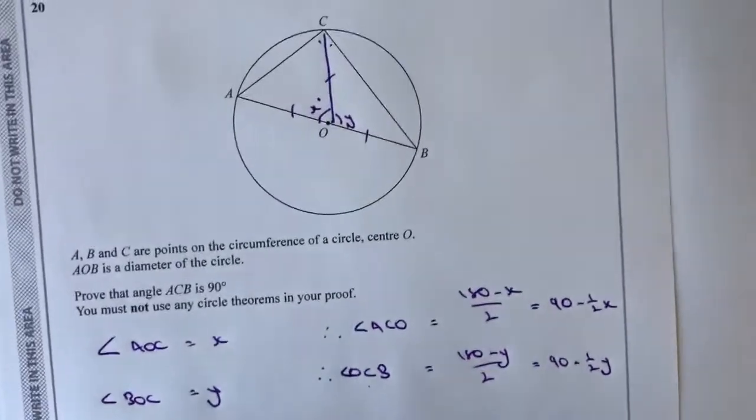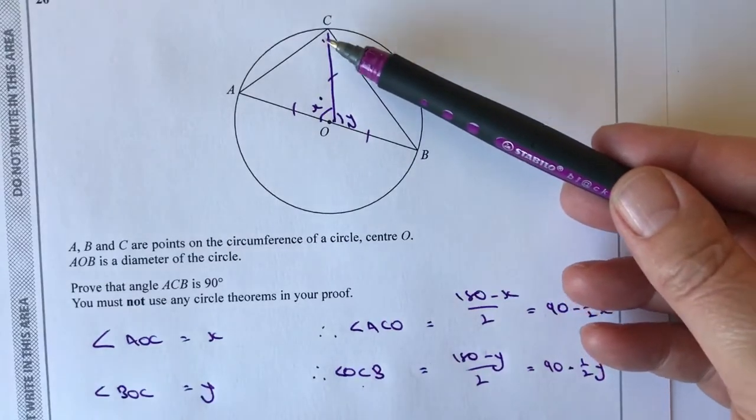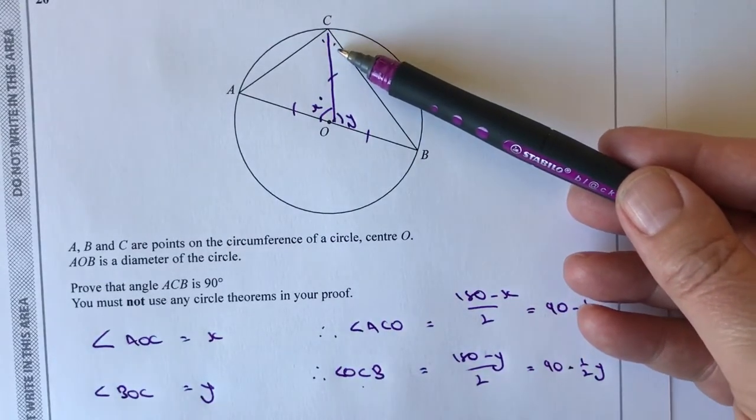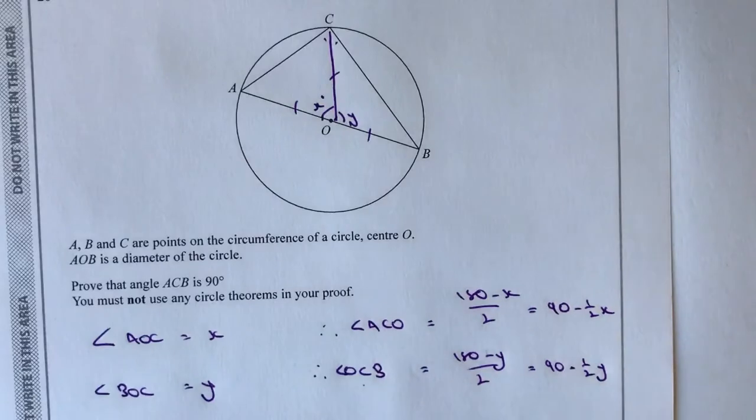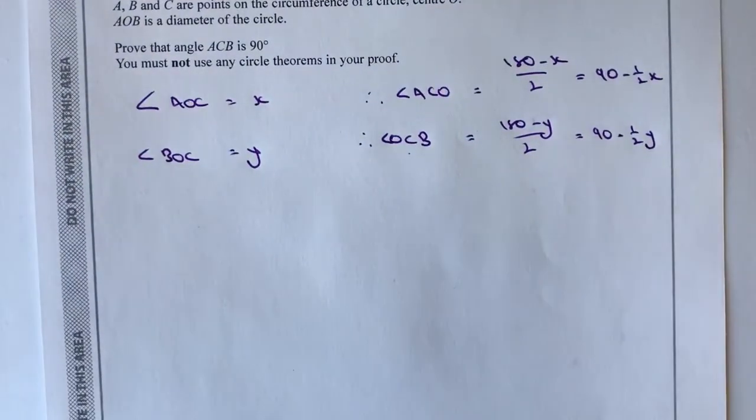So we've got an expression for these two angles at the top, one for x and one for y. Then it's really just a case of putting that into the triangle ACB to make it clear to the examiner, and then working it through to get that value of 90 degrees.